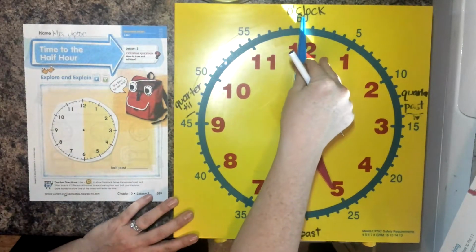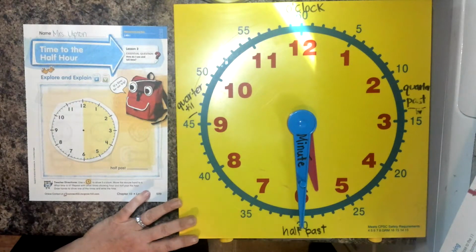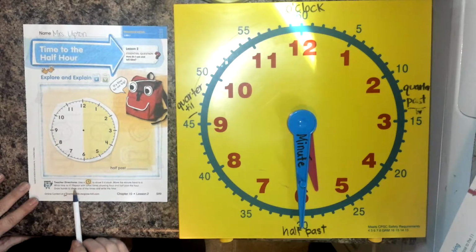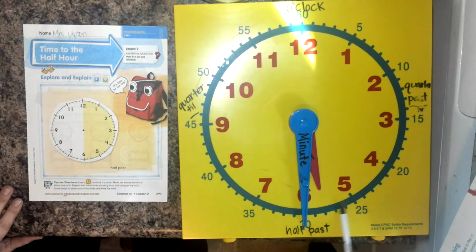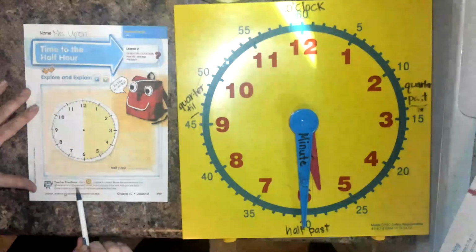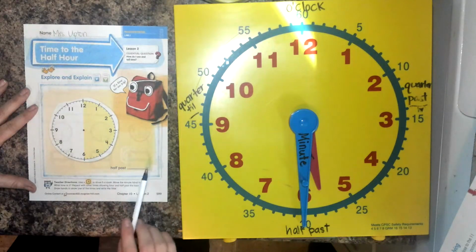So we're going to go to that half hour. What time is it? Have we gotten to 6 yet? Nope. So it's 5. And how many minutes past 5? 30. It is 5:30.